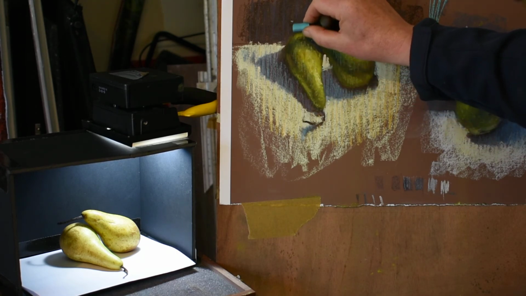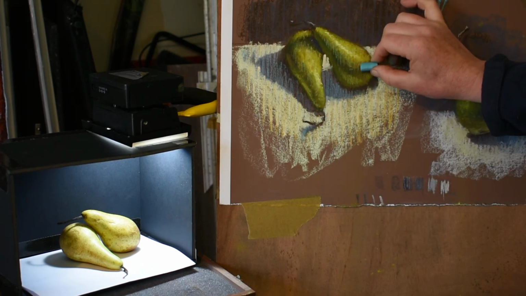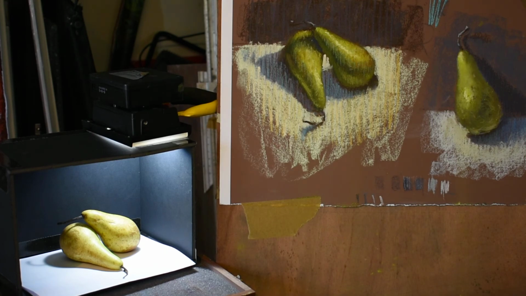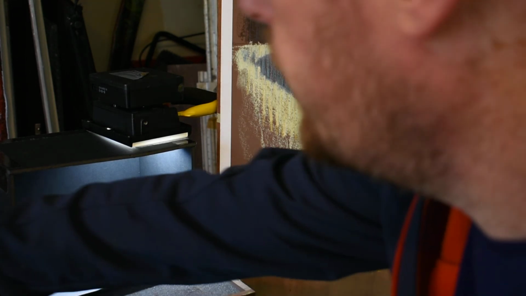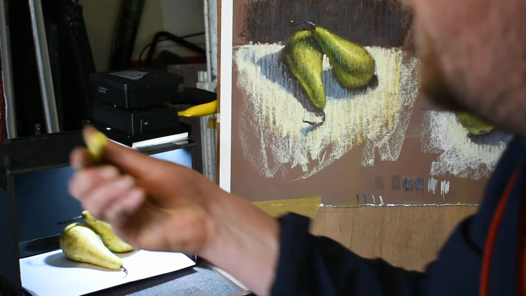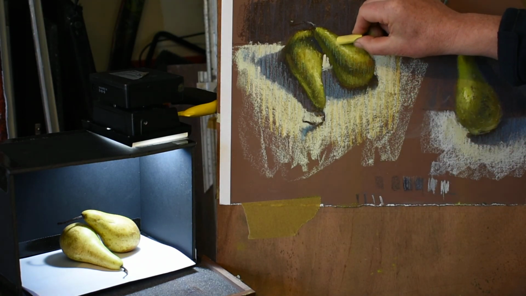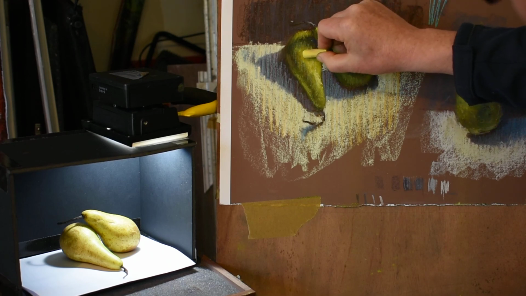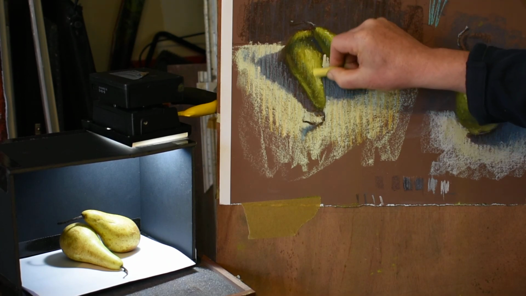So very gentle little hatching on that. And it just catches the eye, and it's a way to add a lot more drama and interest to your drawing. I could also possibly pull in a light yellow, so light in value that it needs to come up towards the highlight.